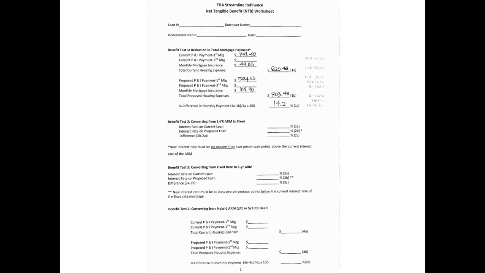So let's take a look at the net tangible benefit worksheet. What you're going to be doing here is basically comparing the old loan versus the new proposed loan. So for benefit test number 1, you're going to take your current principal and interest payment from the note if you have a copy of the note, and you're also going to need a copy of the mortgage statement so you can see what they're currently paying on their monthly MI. In this particular case, this loan had a principal and interest payment of $771.40. Their monthly mortgage insurance is $49.03 for a total of $820.43.